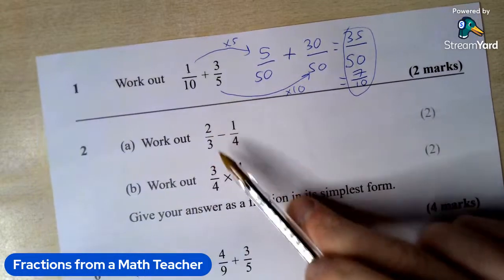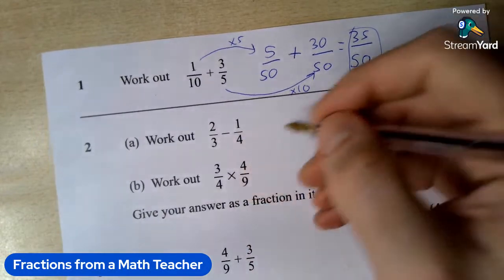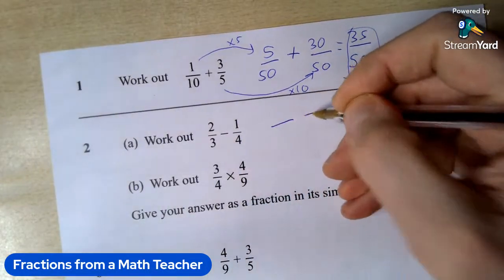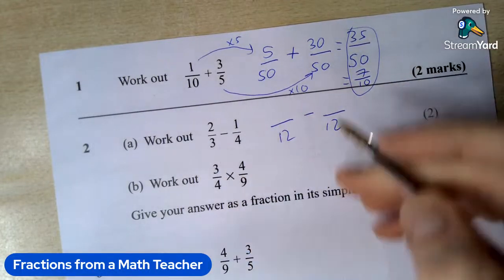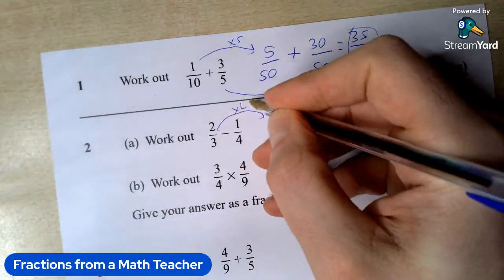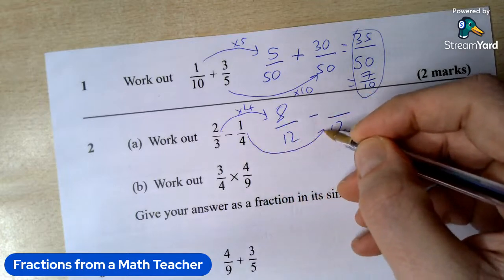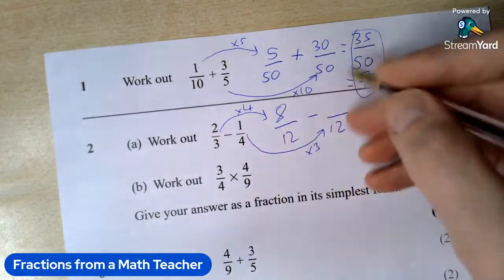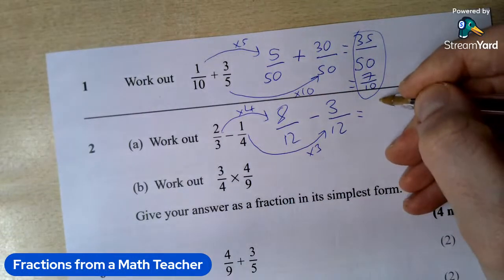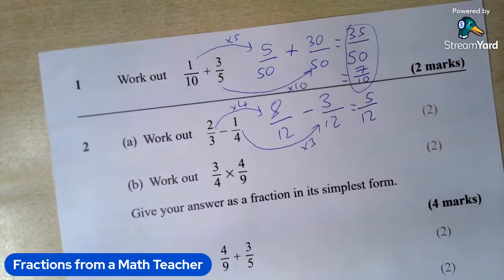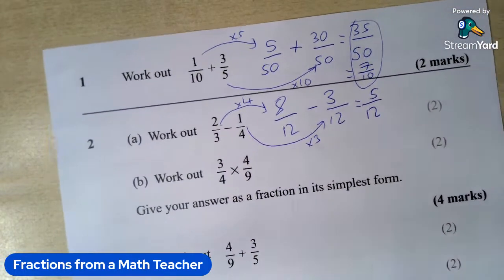Right, same again, skills same, but we're subtracting instead of adding. So what number is in the 3 and the 4 times table? That'll be 12. So how many 3s in 12 is 4? So I have to multiply this fraction by 4. So that'll be 8. How many 4s in 12 is 3? So this fraction needs to be multiplied by 3. So 1 multiplied by 3 is 3. And now our answer, this one will be 5 twelfths. It doesn't say simplify, but that's simplified anyway, in case I was wondering.